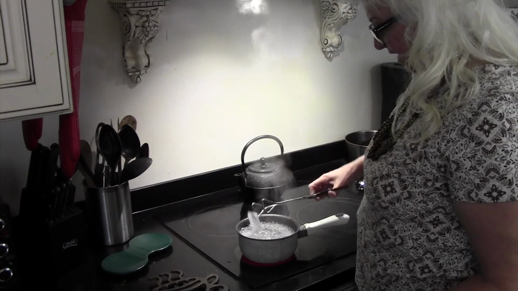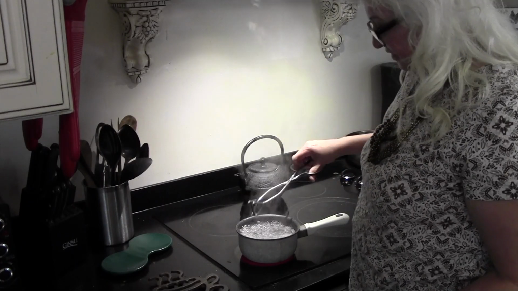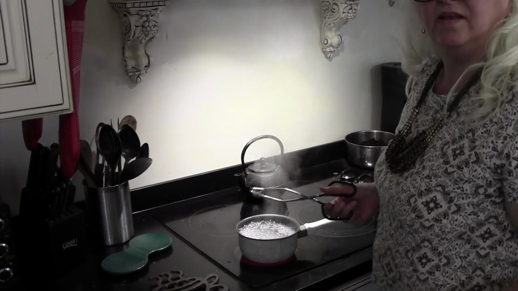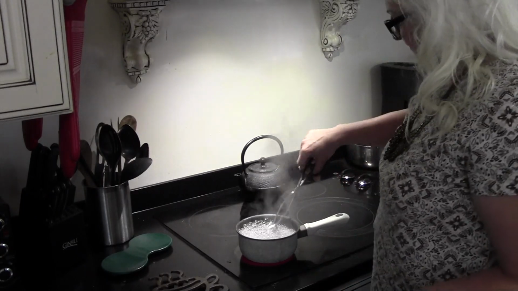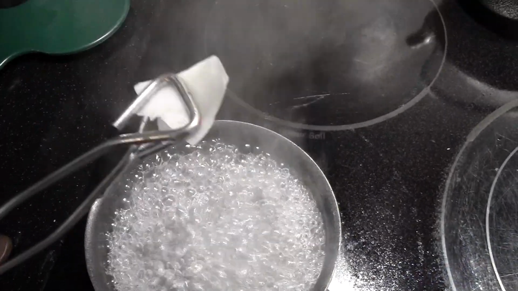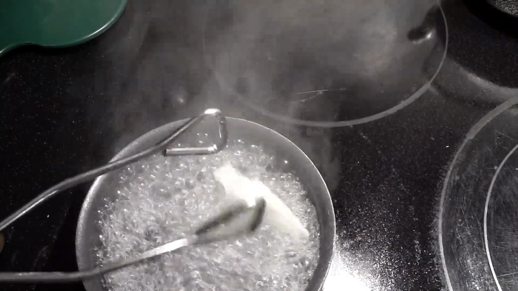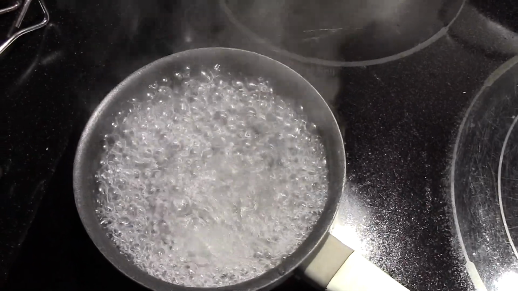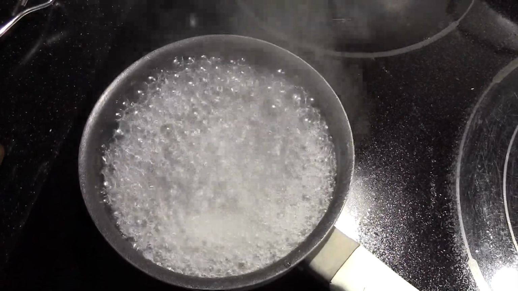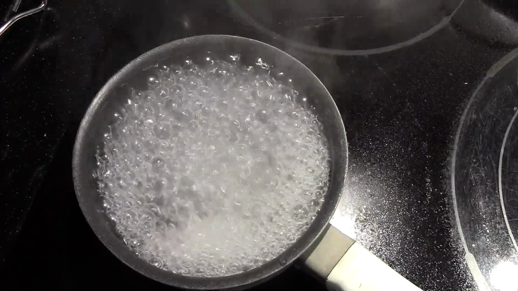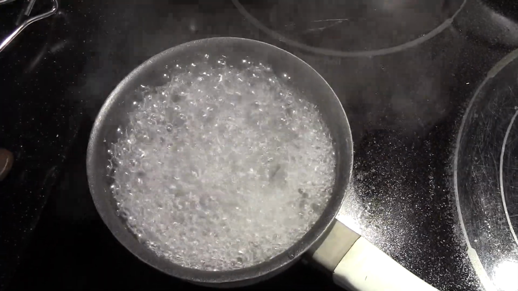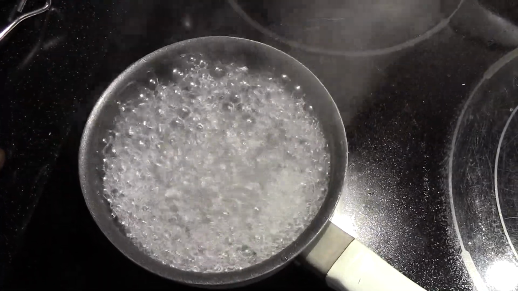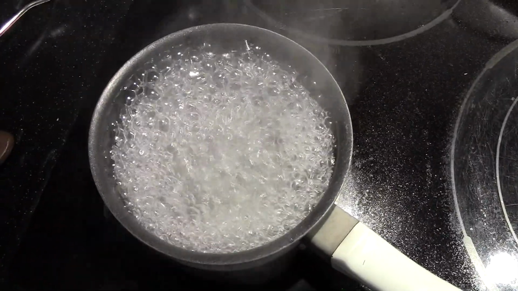So if I can boil this piece of interfacing, then that means that the mask can be sterilized. It's still got its square edges. It's not losing its shape. So that means it can be washed in very hot water. It can be boiled, and the mask can be sterilized without any damage to the interfacing.